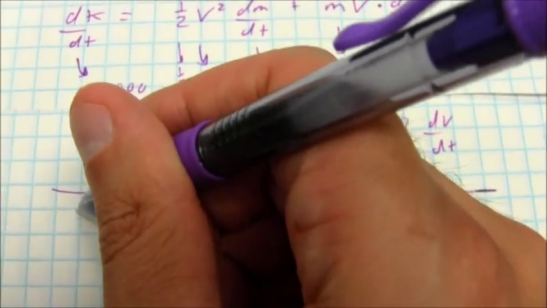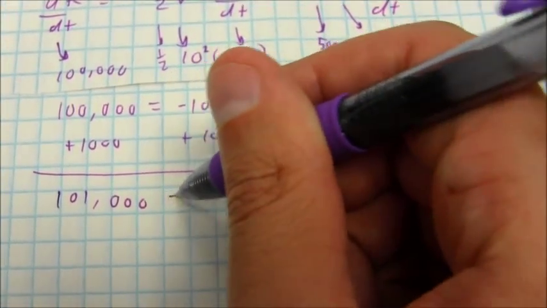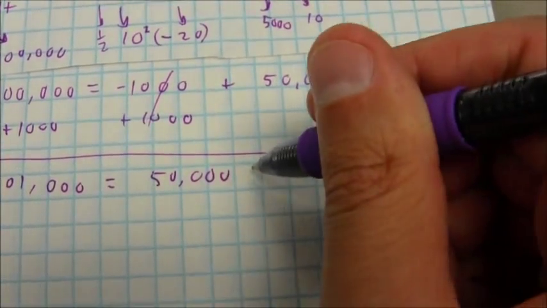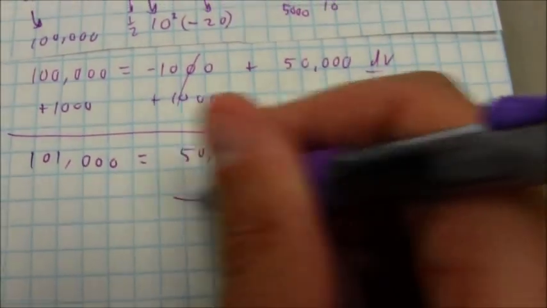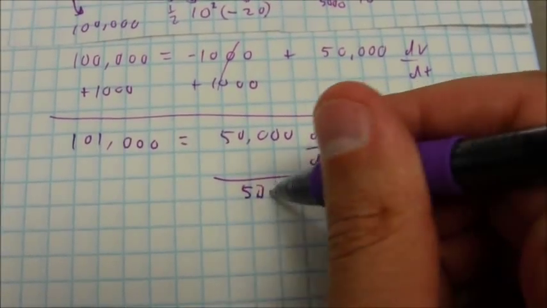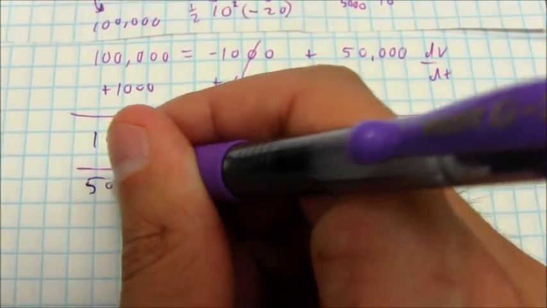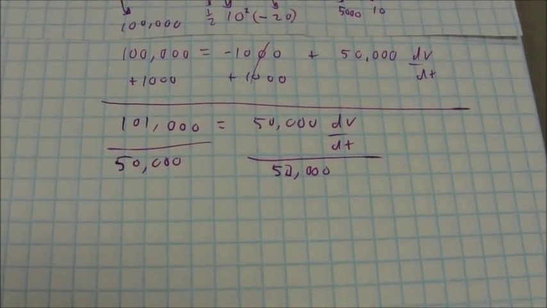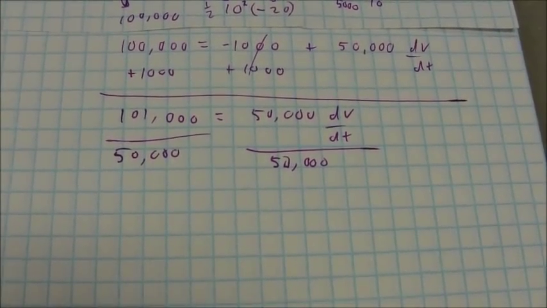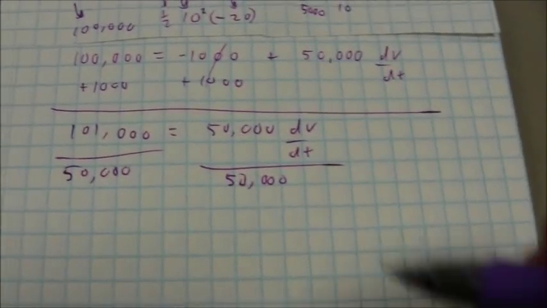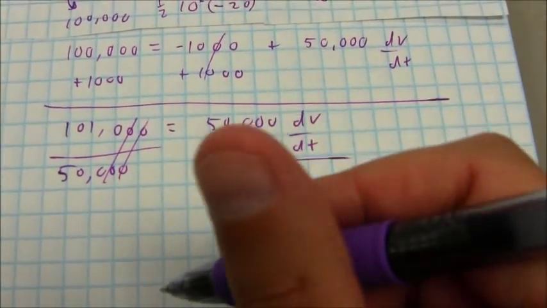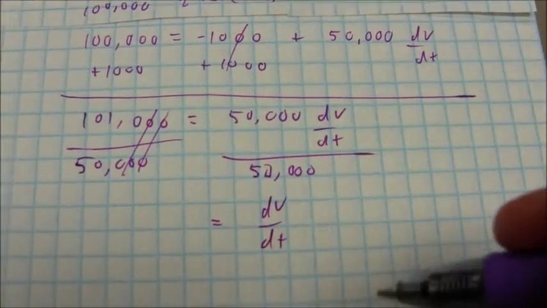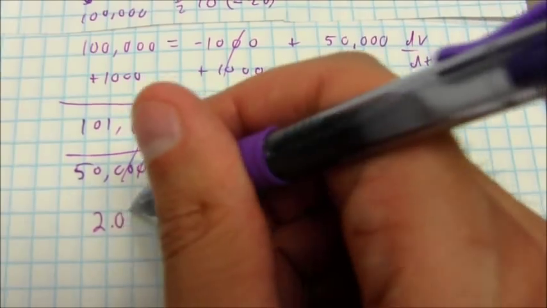I'm going to get 101,000 equals 50,000 dv/dt. I can divide both sides by 50,000. And the final answer I'm going to end up getting here, so I can cancel a few zeros, is going to end up being that dv/dt is equal to 2.02.